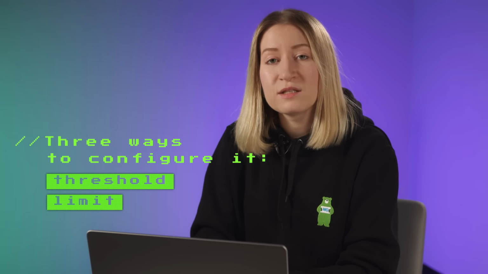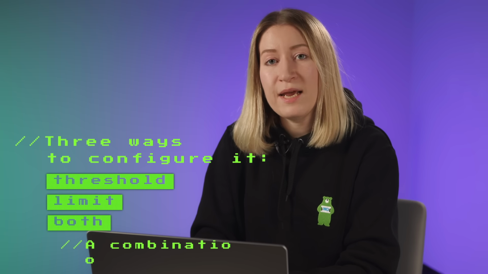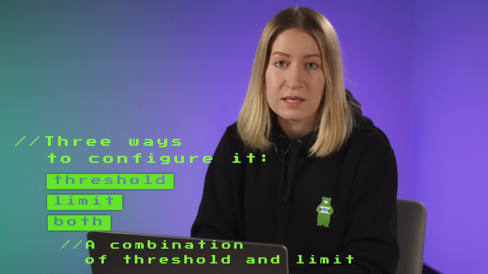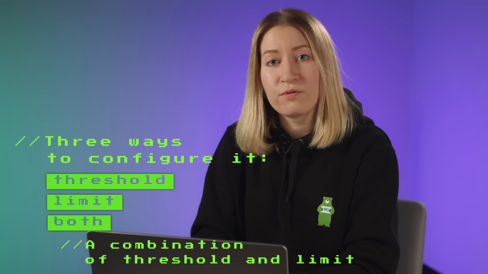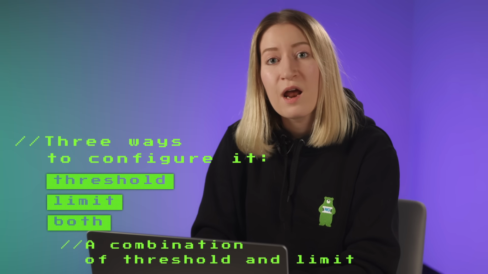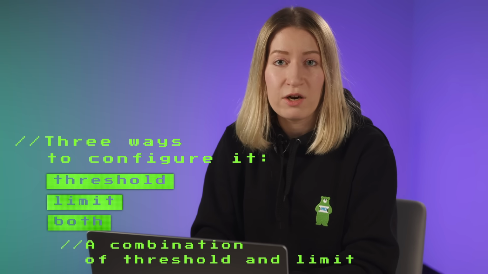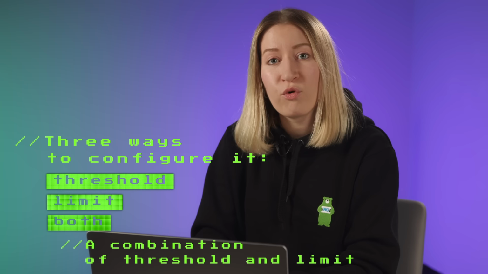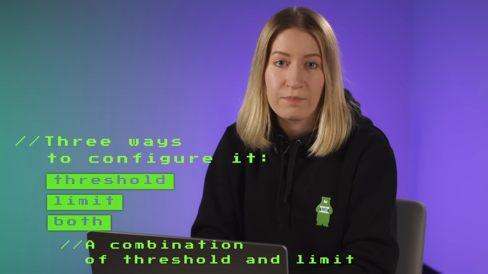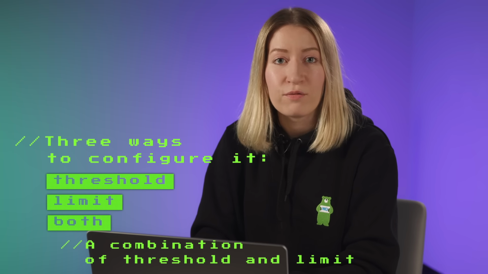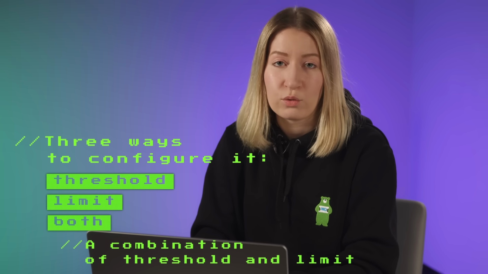The last method is the both type. It's a combination of the first and second methods. Here the number of rule matches is specified, then Suricata generates an alert and remains silent for the remainder of the time period. Let's look at an example of setting up a threshold in a rule.